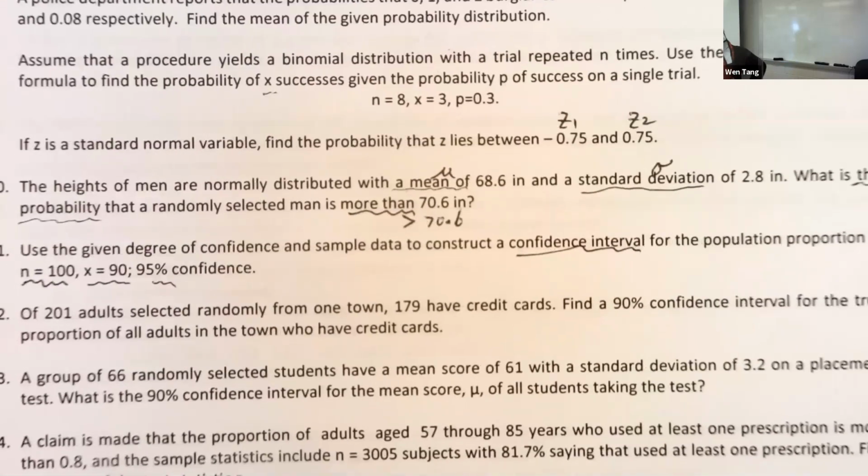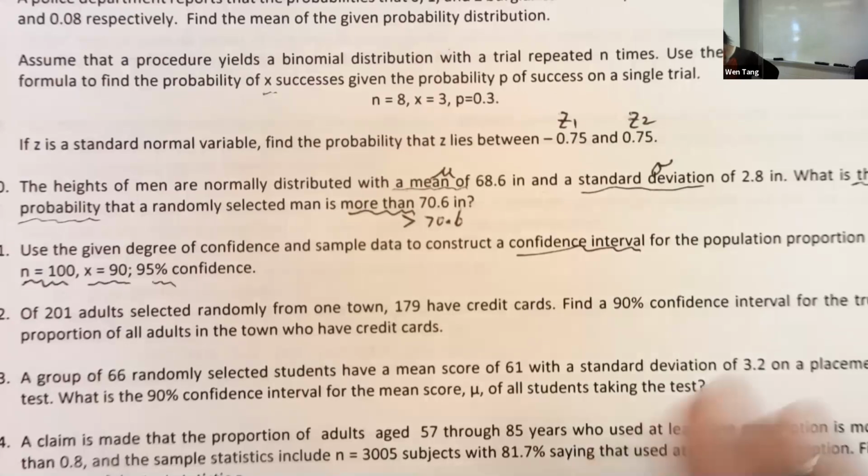So remember, how can we construct the confidence interval for P? First, we're gonna find what's the P hat. Remember, the confidence interval for P follows this format: point estimate plus minus margin of error. So first step, we're gonna get the P hat.